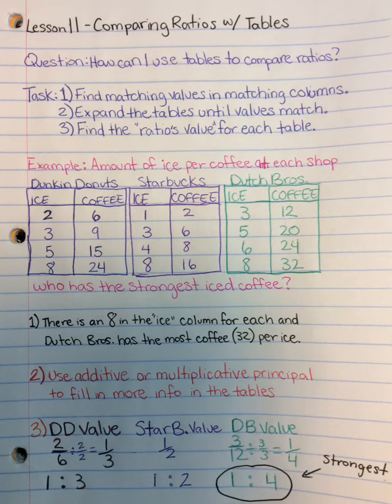Or sometimes, if these don't match anywhere along the way, you will have to fill in more info on the tables by expanding the tables. But we were fortunate enough that these tables had all the information we needed. And then lastly, you can use the value of the ratios to compare. So 1 to 3, 1 to 2, 1 to 4, 4 is the biggest, so it's the strongest.